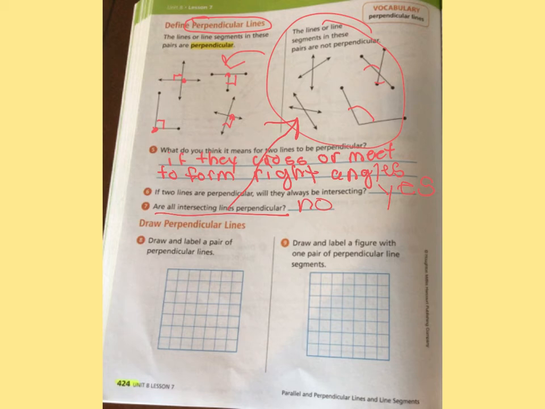Now, if I move down here, it says to draw and label a pair of perpendicular lines. So I'm going to draw one line right here and one line right here. I'm going to make sure I put my arrows on them, on the ends. And here is the right angle, so I know that those two lines are perpendicular.